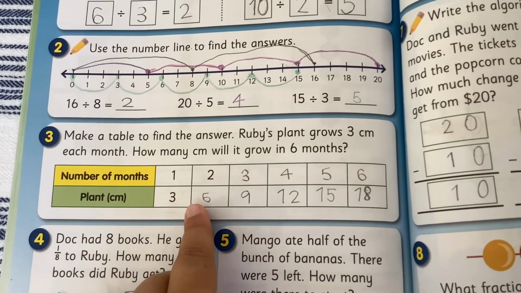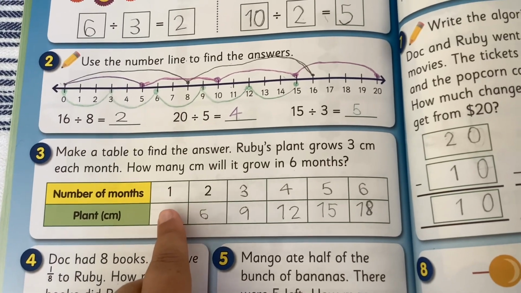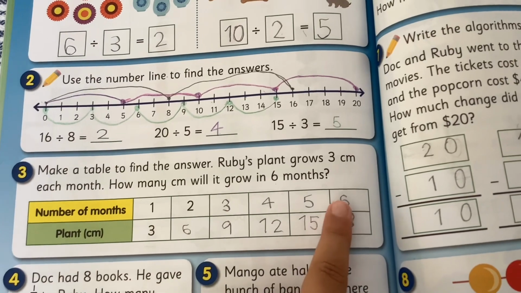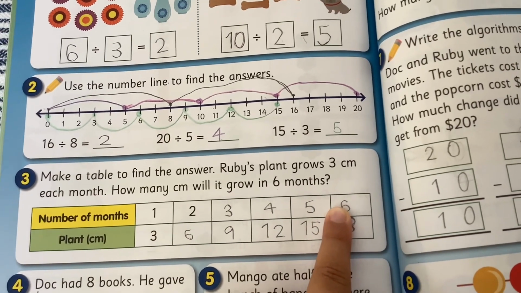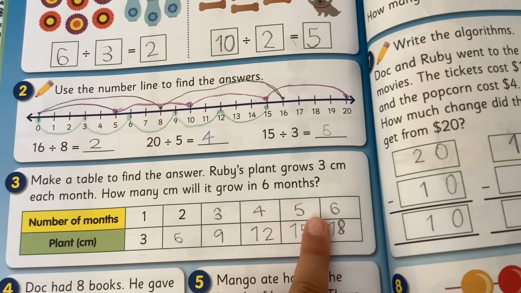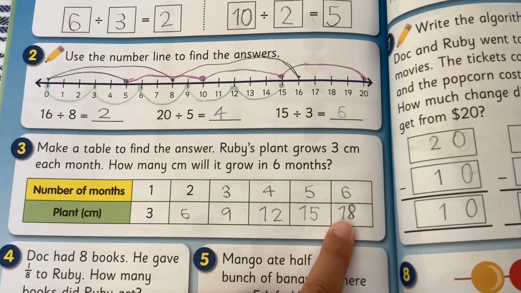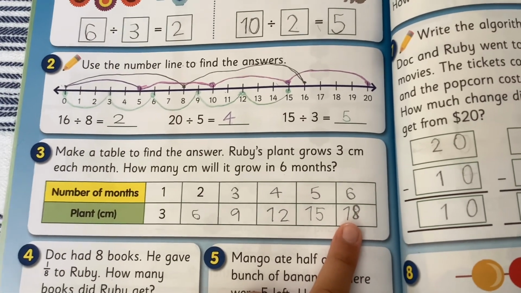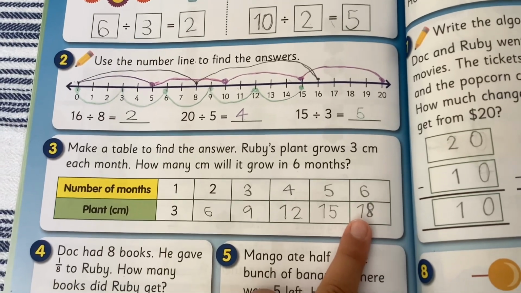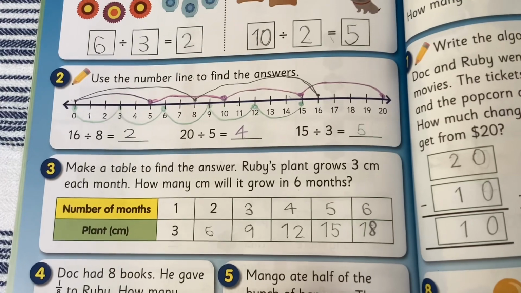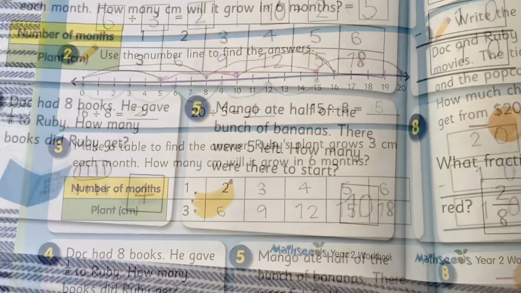And then I continued skip counting by 3s until I got 6 times. And my answer was 18. So Ruby's plant will grow 18 centimeters in 6 months.